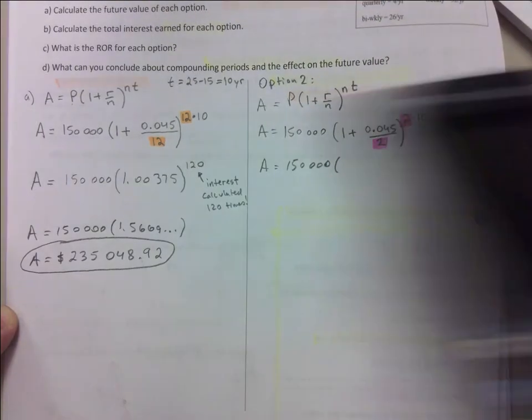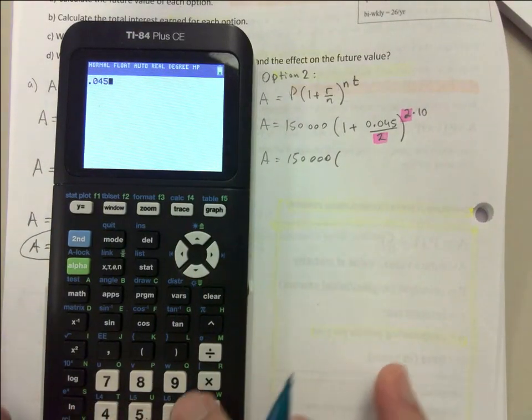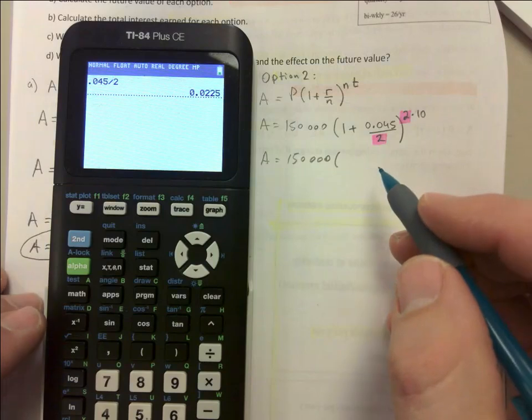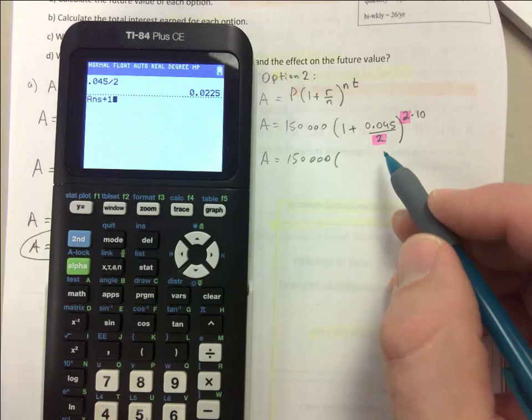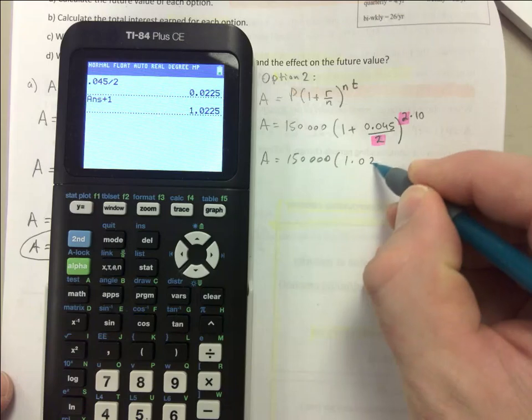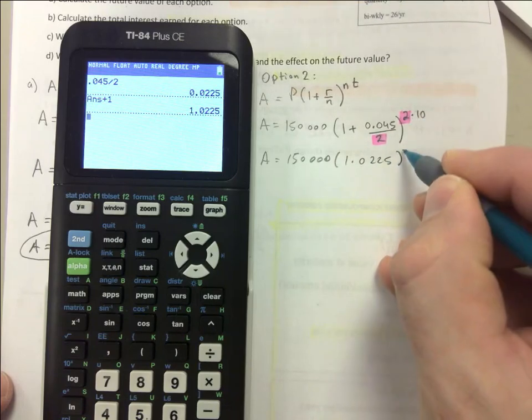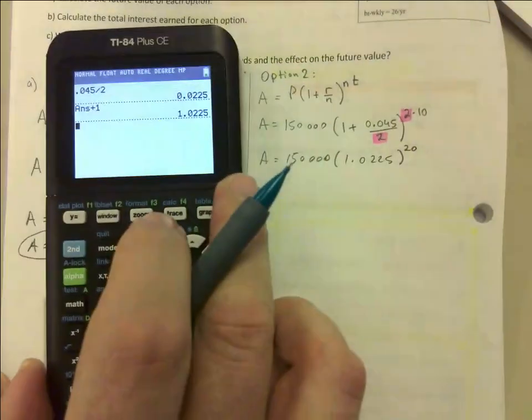So grab your calculator. I would recommend divide that by 2, then you add 1 to it. That's 1.0225 to the power of 20. Very good.